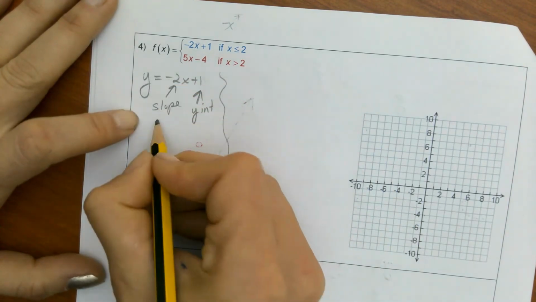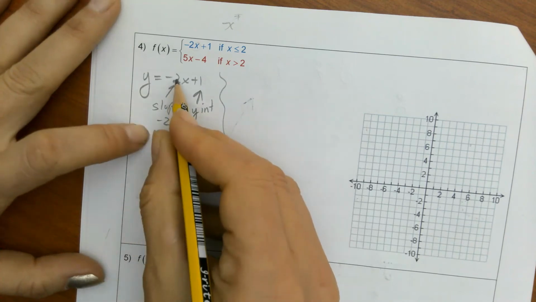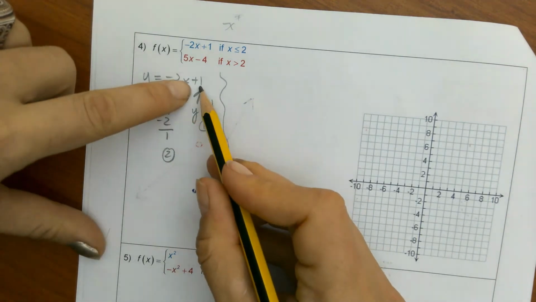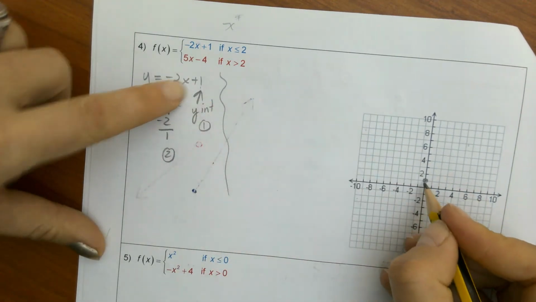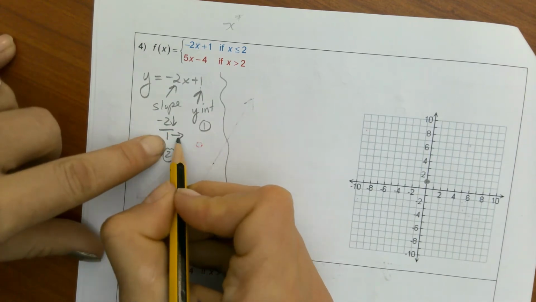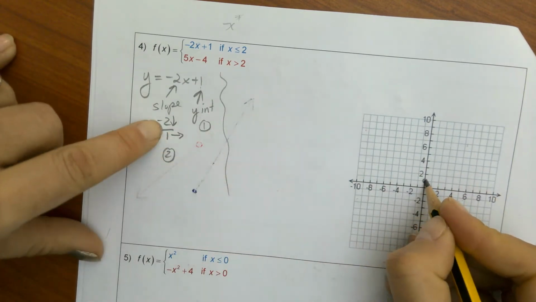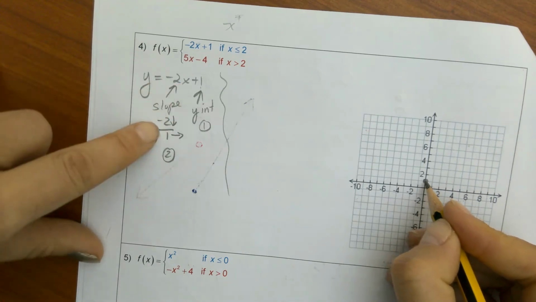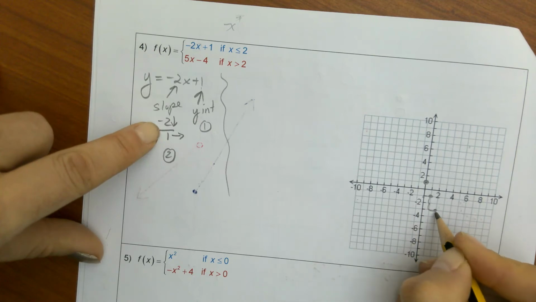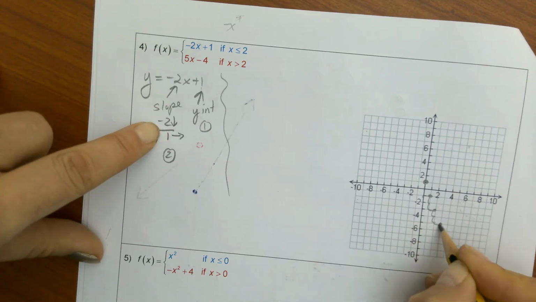My slope is -2, but I need to make it a fraction, so I go 2 over 1. So step 1, step 2. So it says, please put a point at +1, and this negative means go down 2, and positive means right. So start at your point, and go down 2, right 1, down 2, right 1, down 2, right 1.